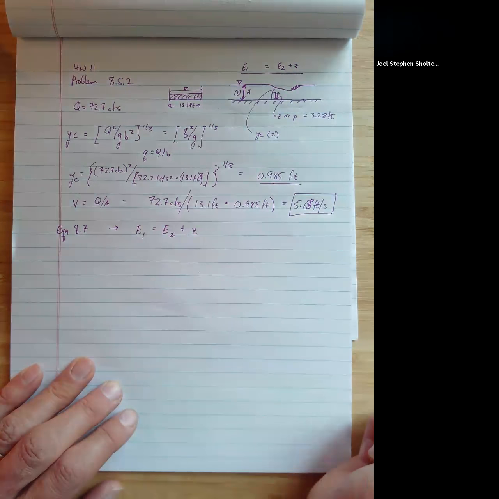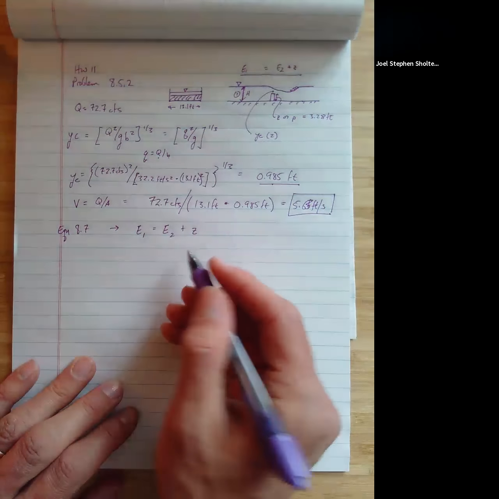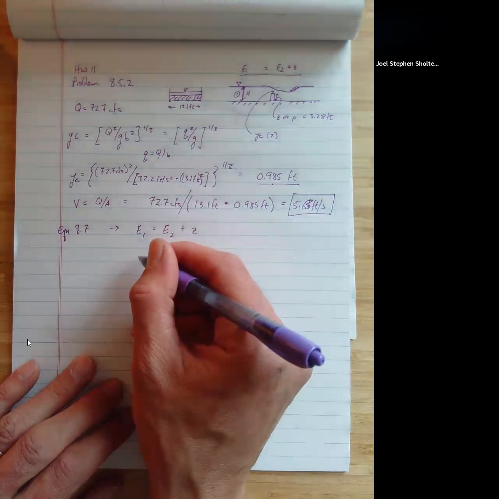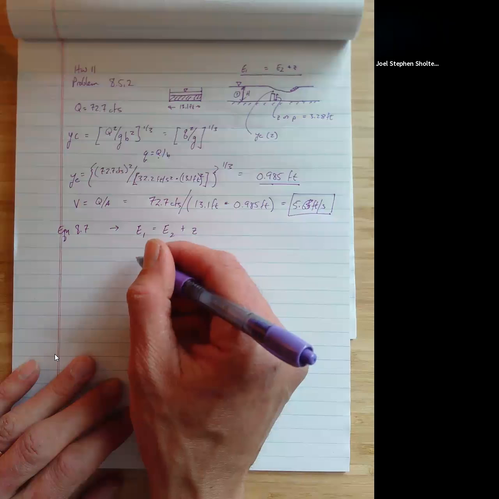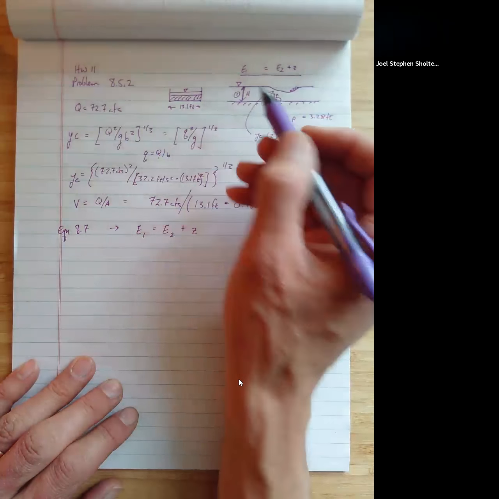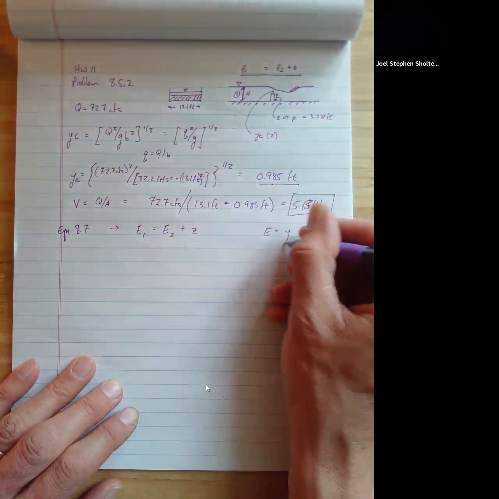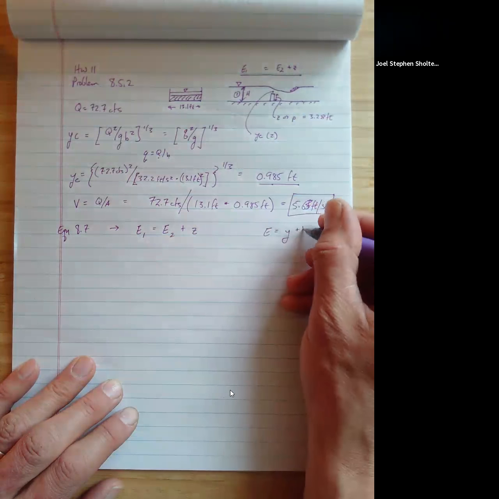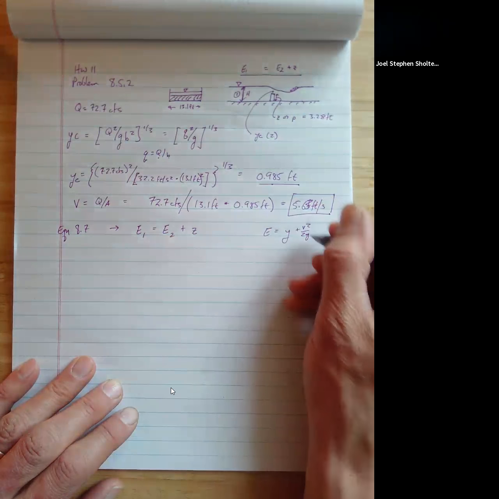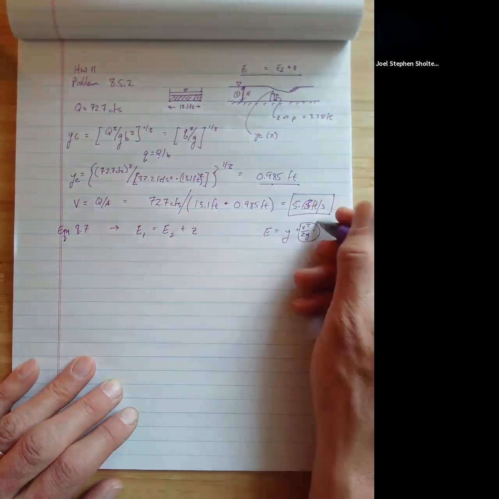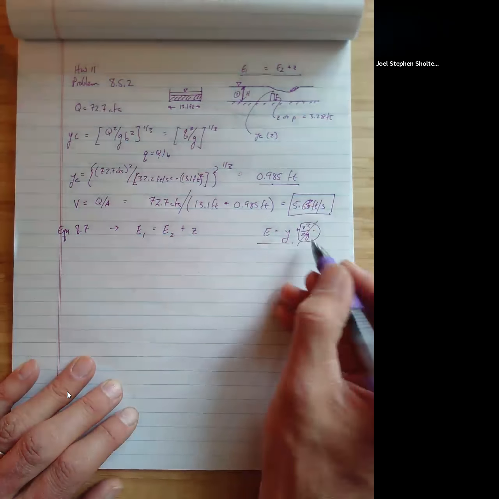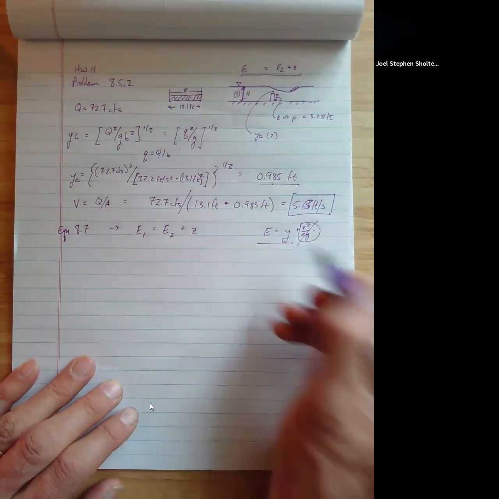Sometimes your book refers to it as P, okay? It also says in the problem that we'll assume there is no friction loss and that the velocity head upstream is negligible. So if the velocity head upstream is negligible, well, specific energy is equal to the depth plus v squared over 2g. This is the velocity head. We're saying that's negligible. So we're just saying that the specific energy is approximated by the flow depth.